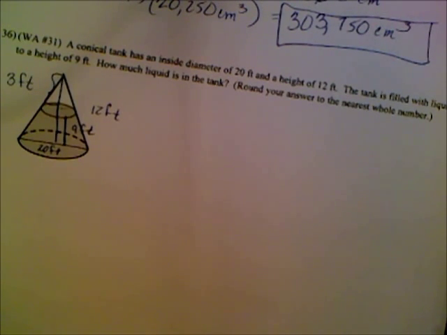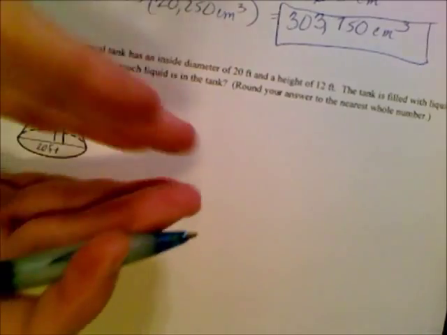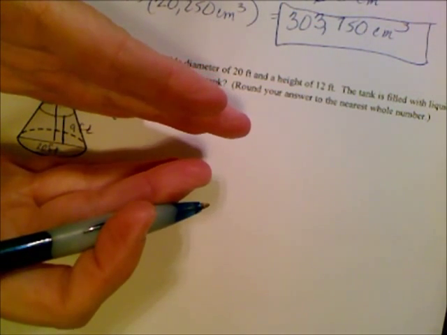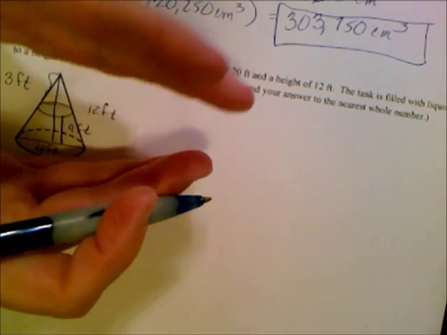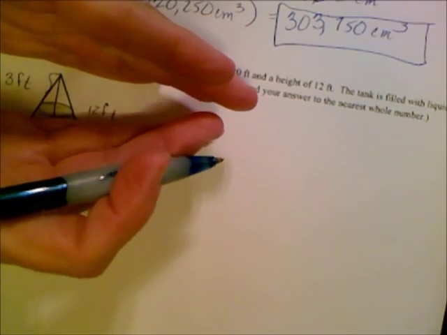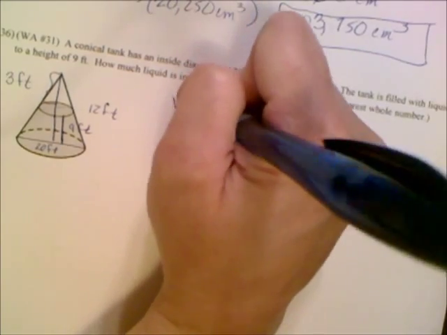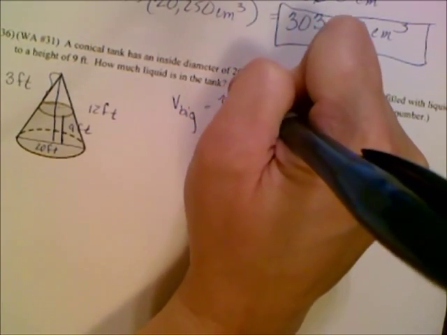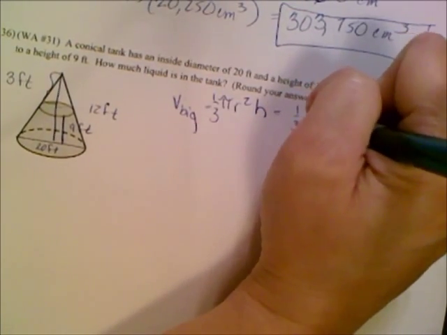All right, so how much liquid is in the tank? Well, the easiest way to do this is to find the volume of the big cone and subtract from it the volume of the part of the cone that's not filled, because the filled part is a trapezoid, right? And to find that volume is, trust me, a lot harder. So it's going to be easier to find the volume of the big cone and subtract from it the little volume. So the volume of the big is going to be pi r squared h times 1/3, because this is a cone. So it's 1/3 pi.